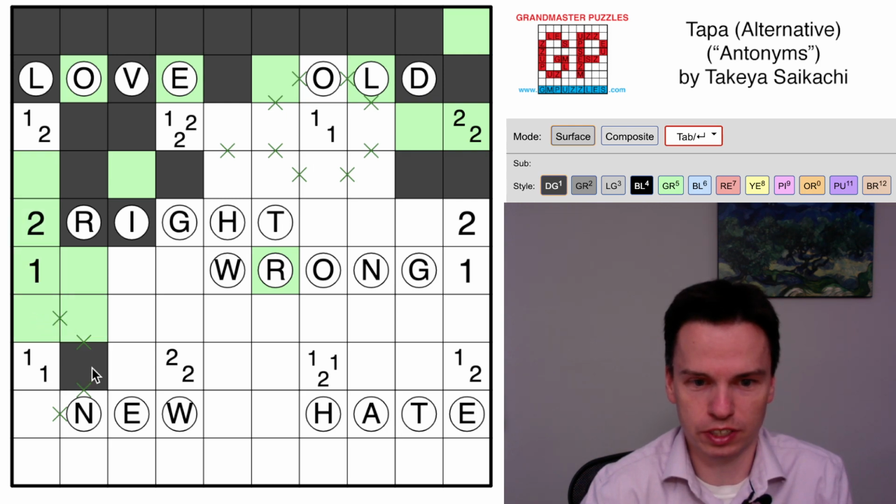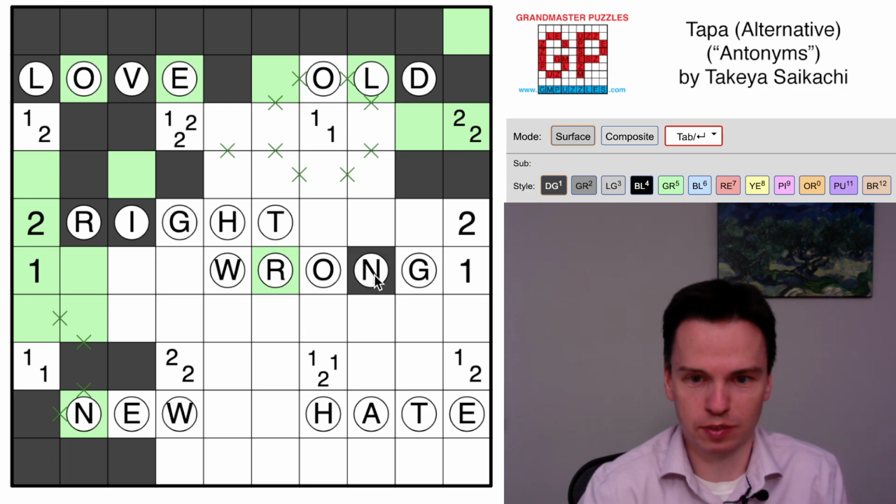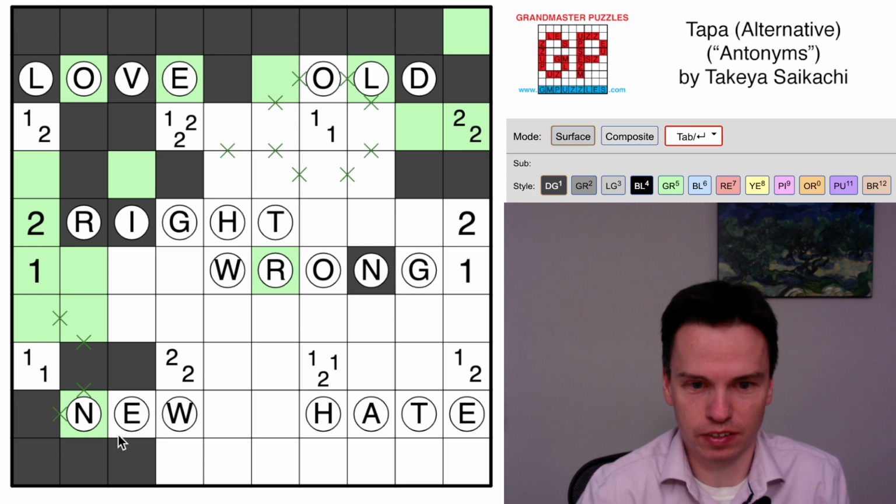So actually this 1-1 here has this forced shape to it. That N being marked off means this N is marked in. So we've got okay sort of logic there. Let's now, I think we have to do one more step over on the right before we can really think about connectivity through the bottom, and that's we haven't actually dealt with the consequences after this first clue with the 2 around it.